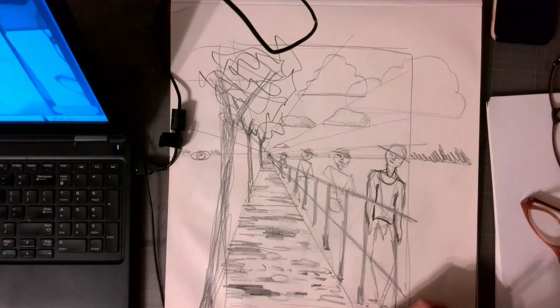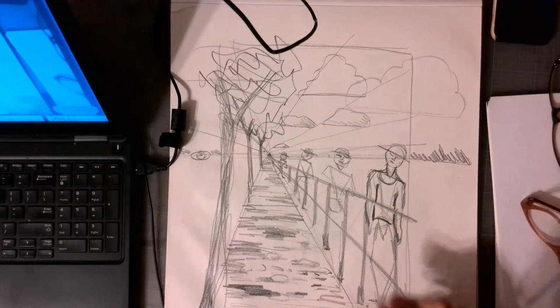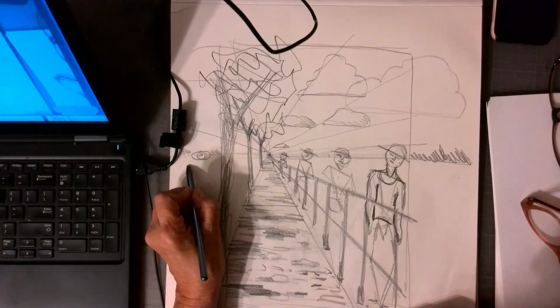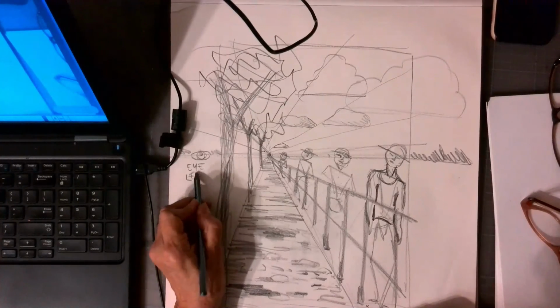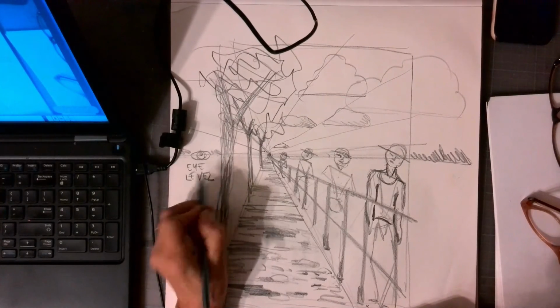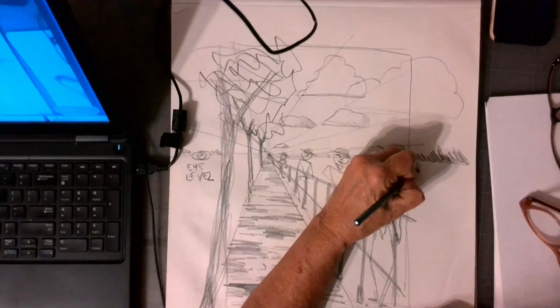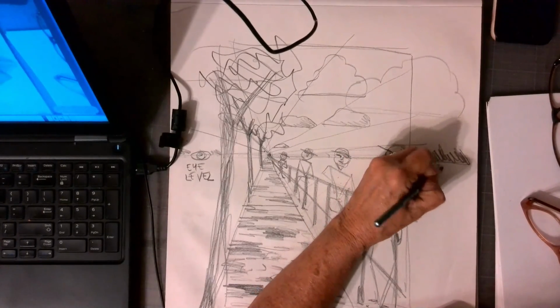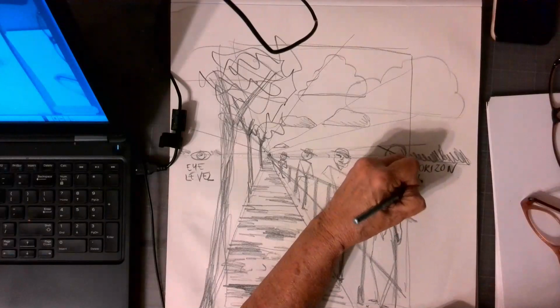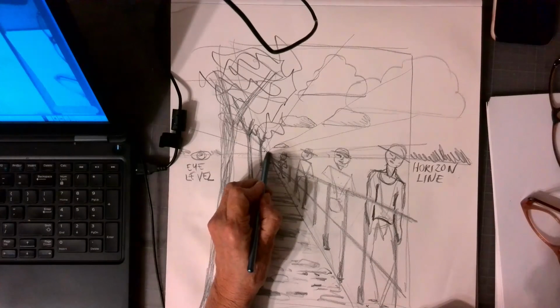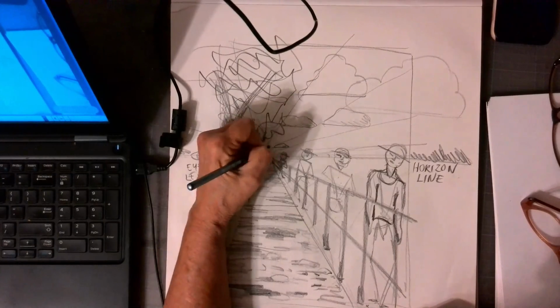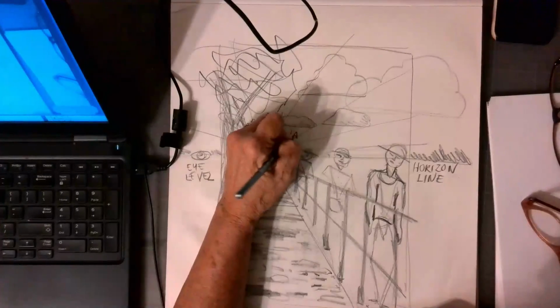Okay, so there are 3 things you need for linear perspective. You need the eye level, which is the same thing as a horizon line. You have to set the horizon line first. You have a vanishing point where things seem to vanish.